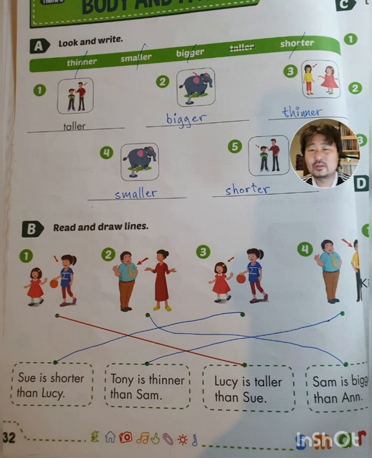And number 4, the small red arrow is pointing to the mouse. The mouse is smaller than the elephant. And number 5, the arrow is pointing to the boy on the left, and he is shorter than the man on the right. Alright, and then number 1 the book has given you. Number 2 is Sam is bigger than Anne. Number 3 is Sue is shorter than Lucy. And number 4, Tony is thinner than Sam. Okay.